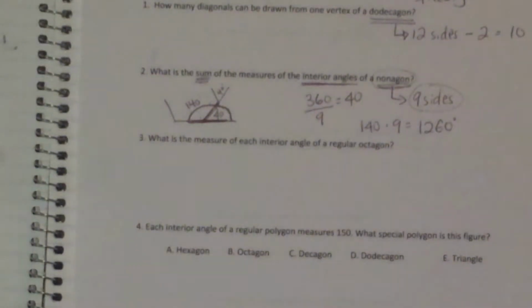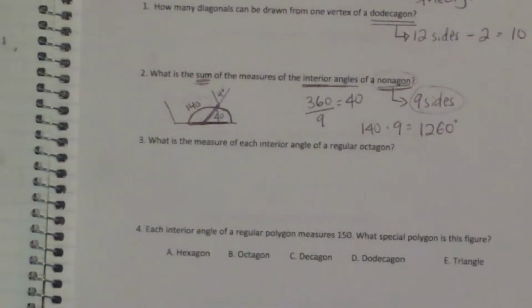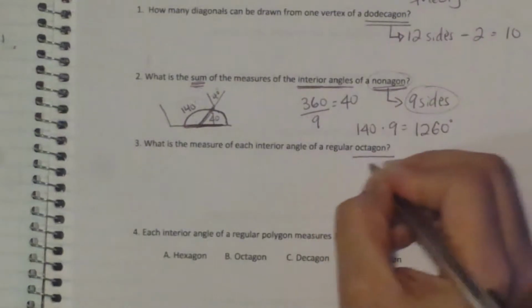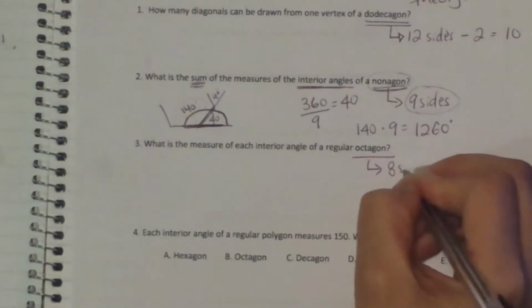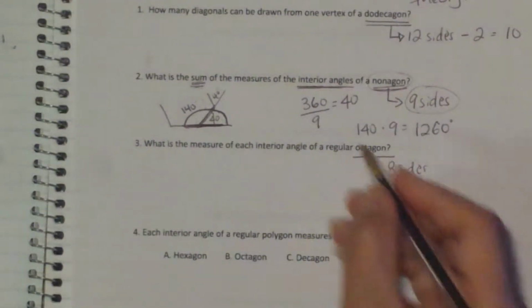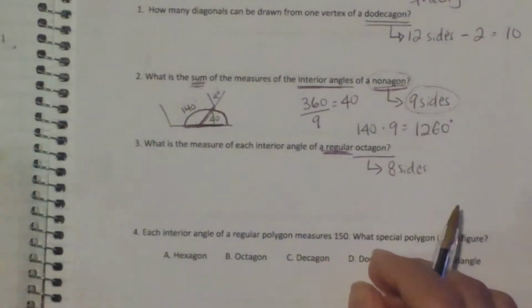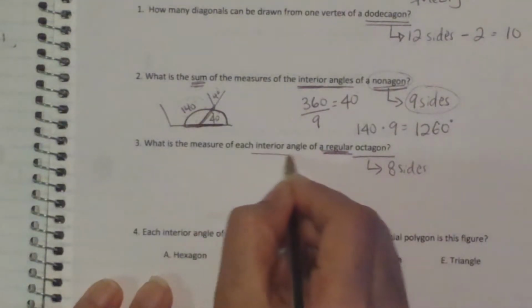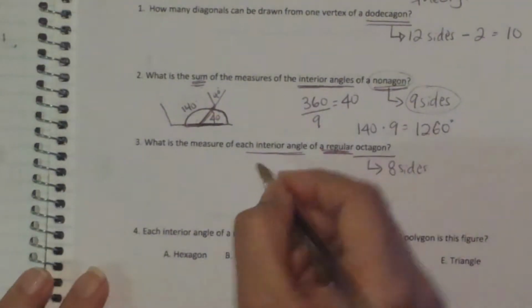What is the measure of each interior angle of a regular octagon? Again, we have to know what an octagon is. How many sides is an octagon? 8 sides. So we're dealing with a shape with 8 sides. Regular, what does the word regular mean? Regular means all the angles and all the sides are equal. Interior angle, so we want the measure of each.